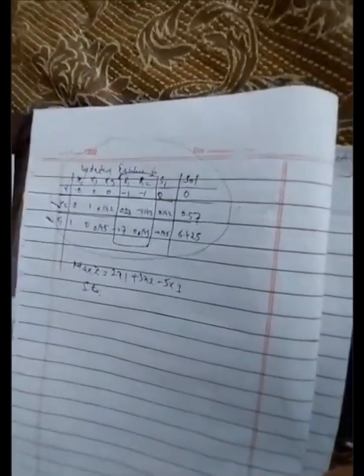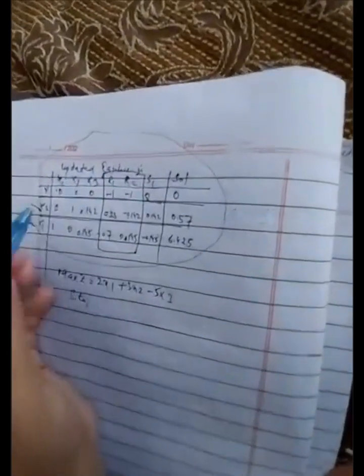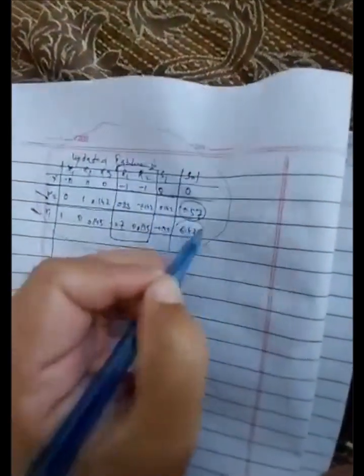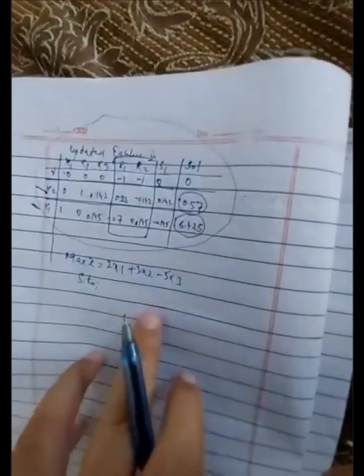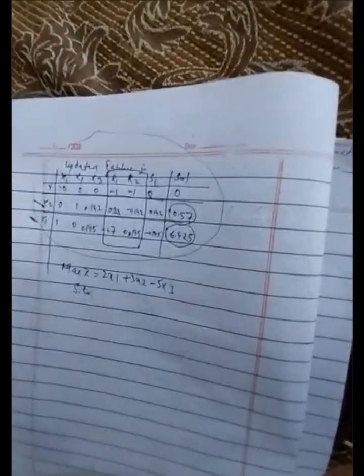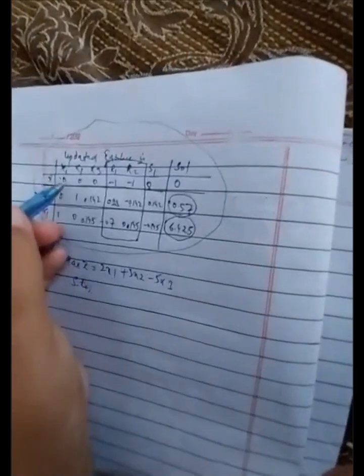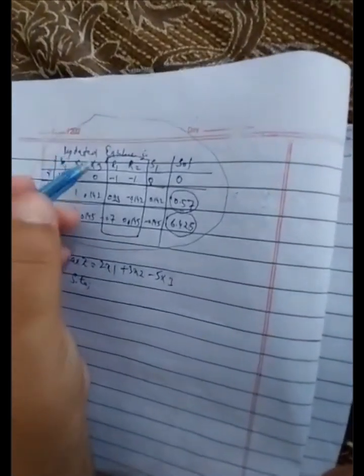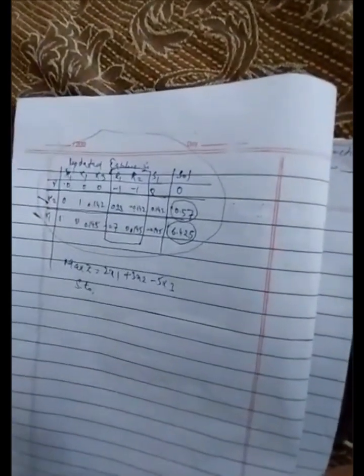Okay. We will use the right hand side of the table as the right hand side of the constraint. And the values that reside beneath their columns, we will take those as the coefficients.